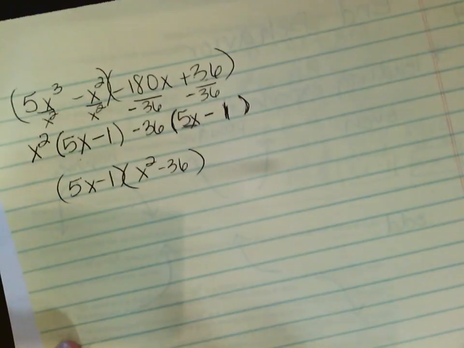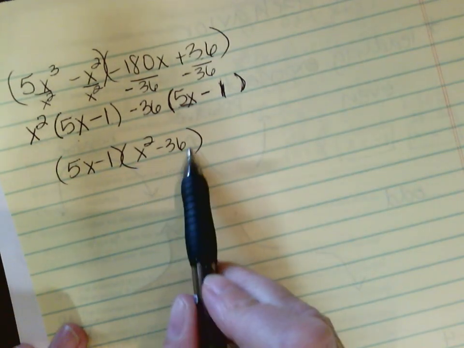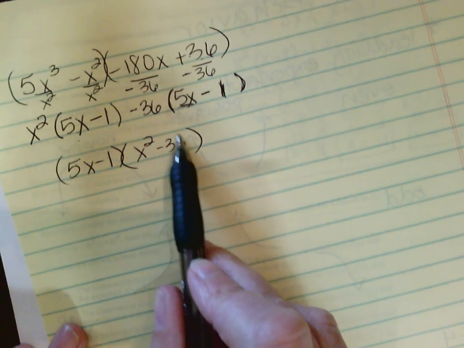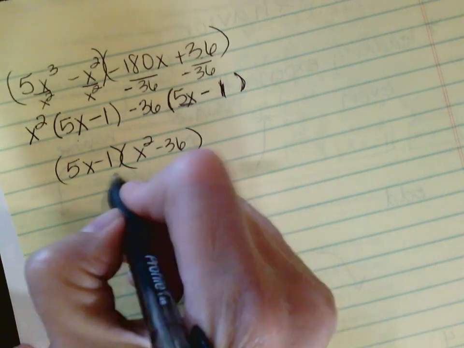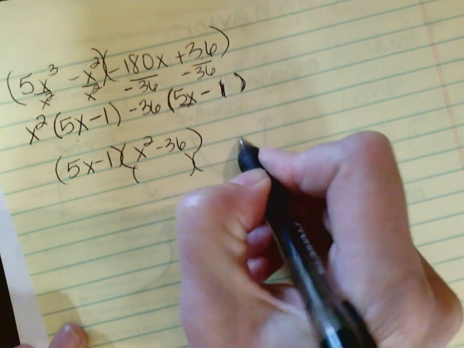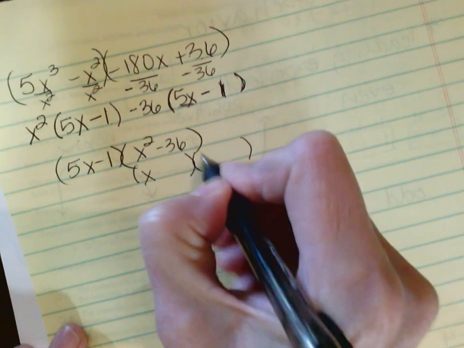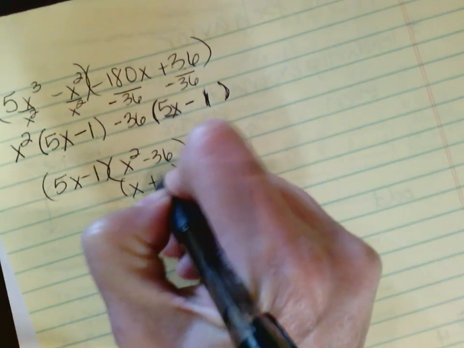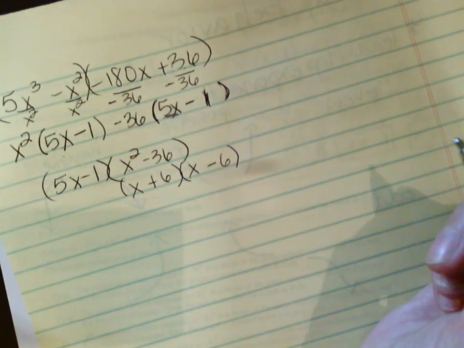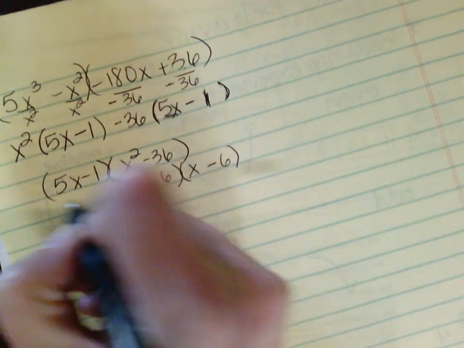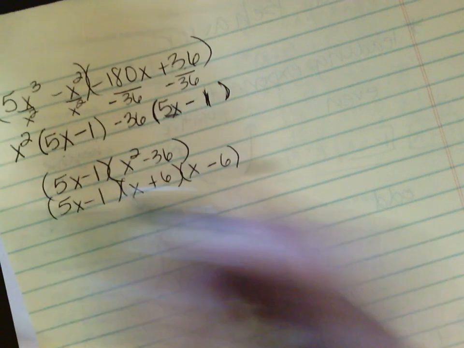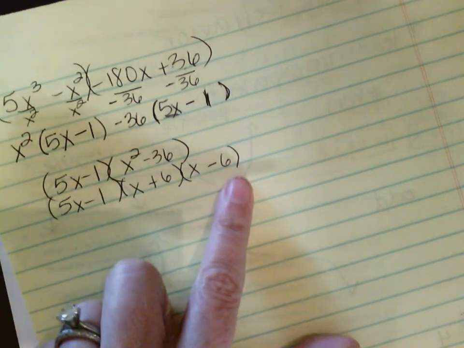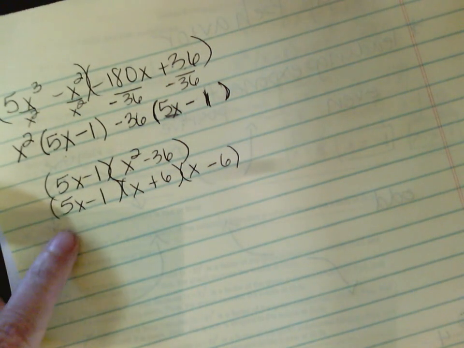So once again, just like the last problem, this is a difference of perfect squares in this second parentheses that I'll need to factor some more. So x and x for x squared. To get negative 36, I'll need a positive 6 times a negative 6. And then just drop down this 5x minus 1. So there's your factors. Remember, where do zeros come from?